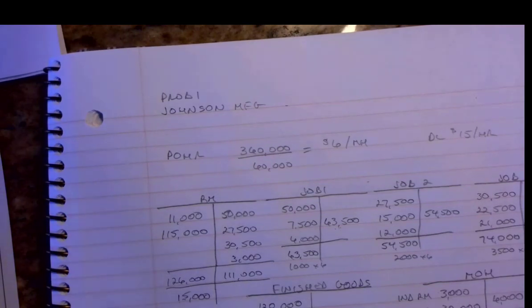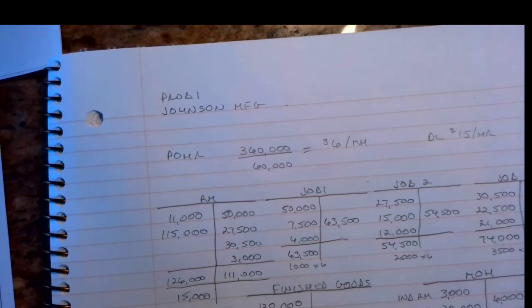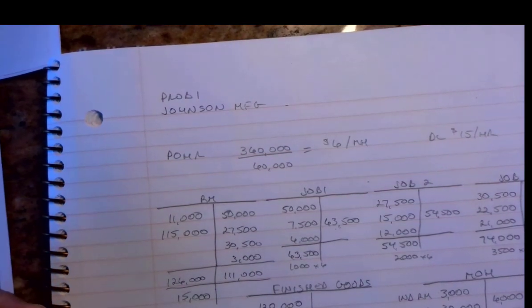So what do we have? I've got a total of, I think it's 52,000 here. 52,000, and the other side is 39. But I want to check this.